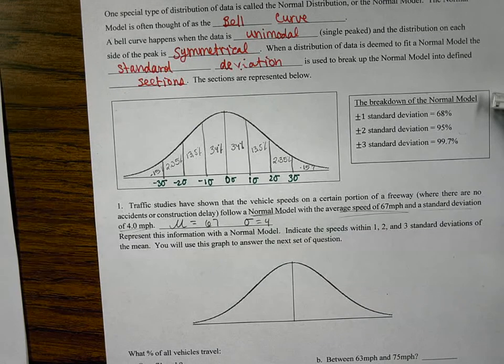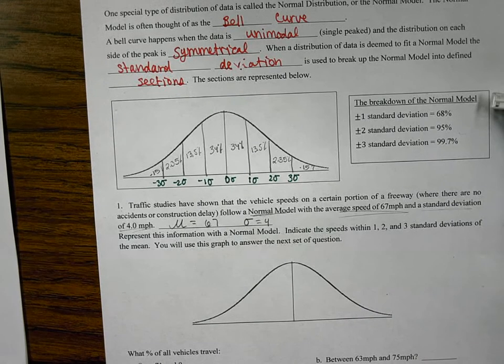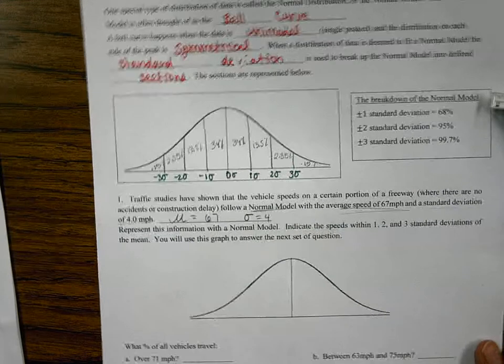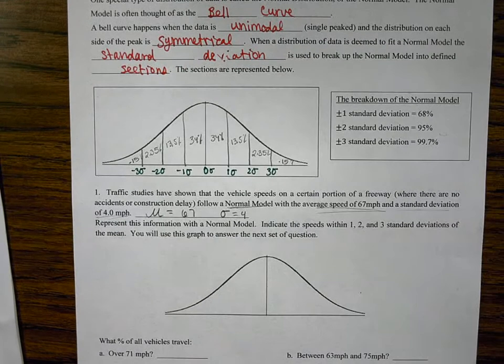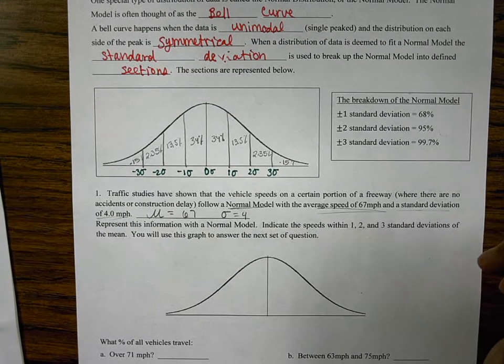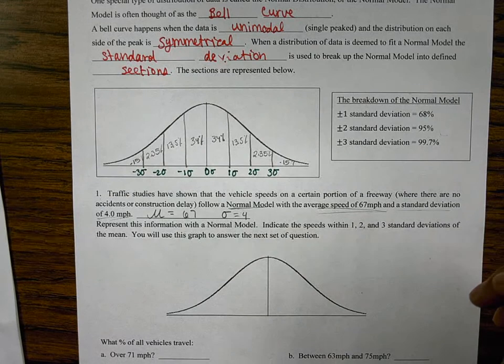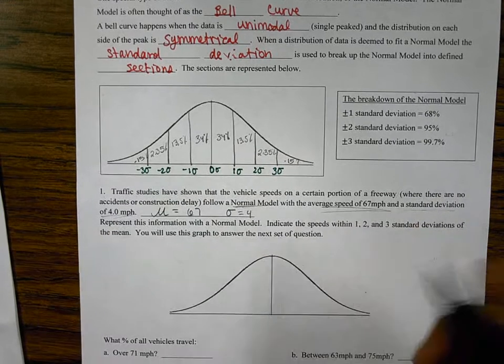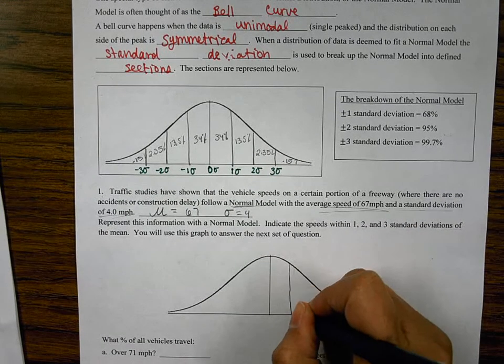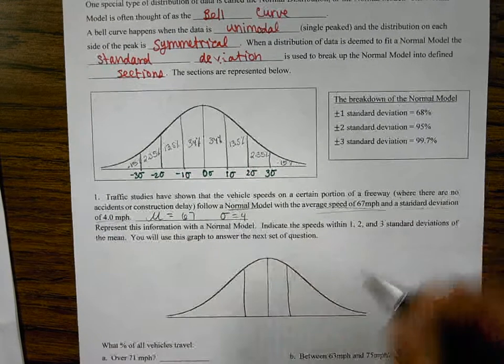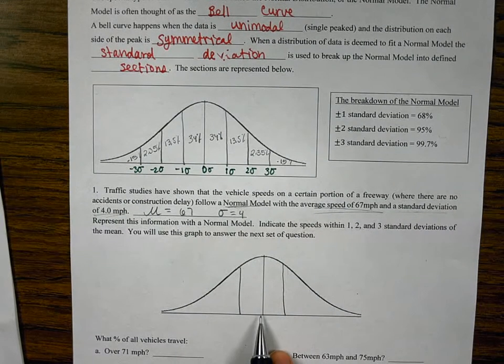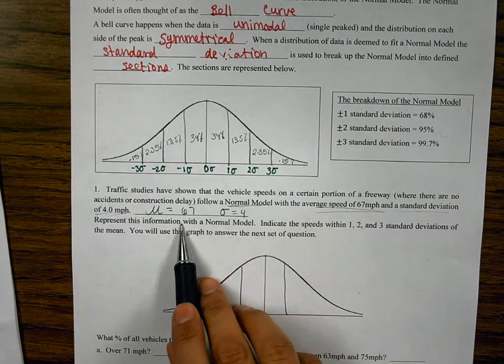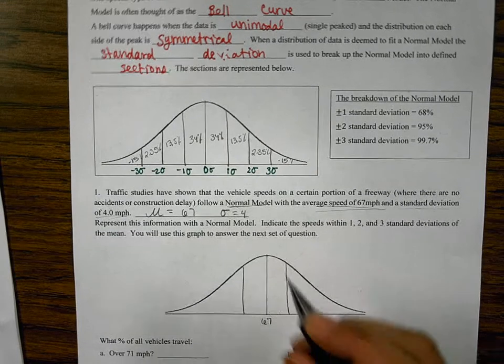Represent this information with a normal model. Indicate the speeds within 1, 2, and 3 standard deviations of the mean. You will use this graph to answer the next set of questions. You'll be doing a lot of these on your worksheet today or in class, so you want to get used to how to do this. And also it's going to come up on the test. So 1, 2, and 3 standard deviations. So here's my first. My middle one is 0 standard deviations. That middle one's always going to be the average, and the average is 67. So you can put a note there.